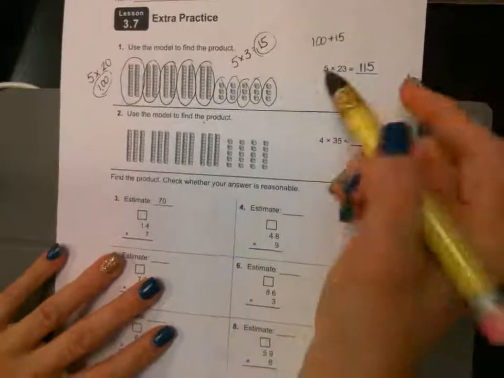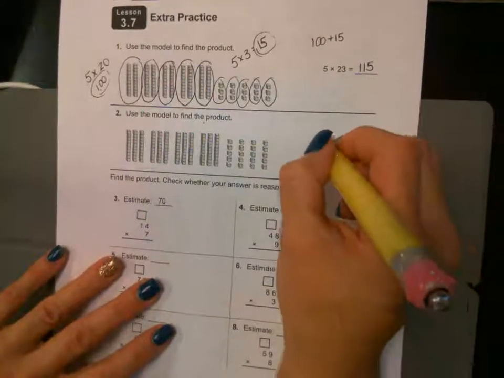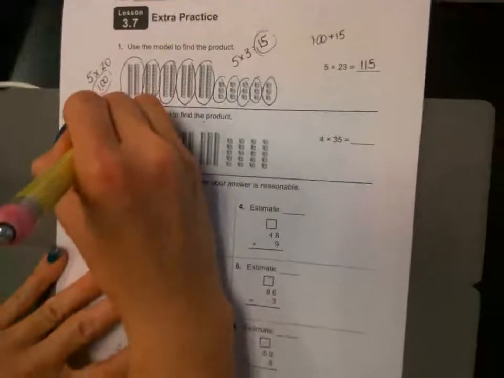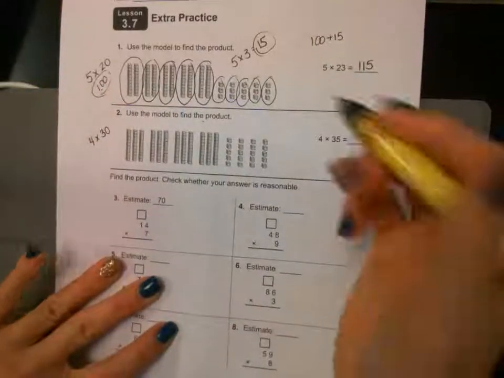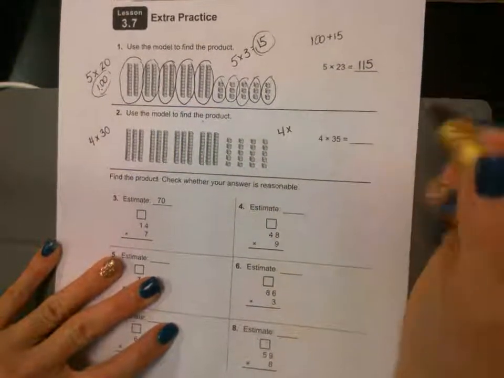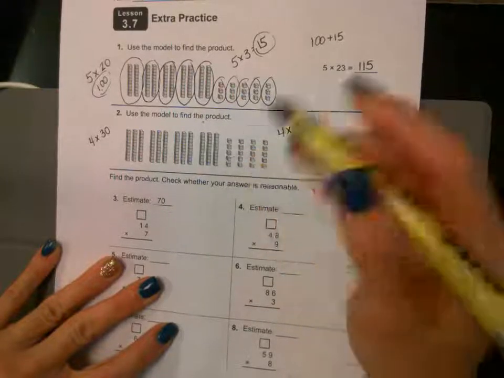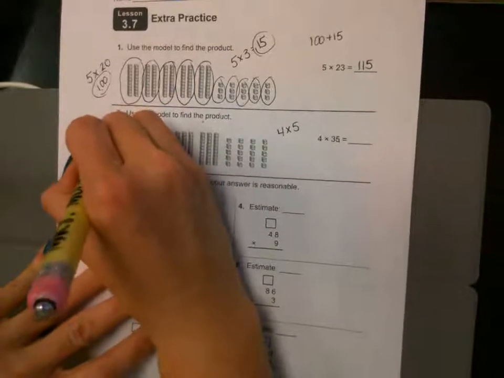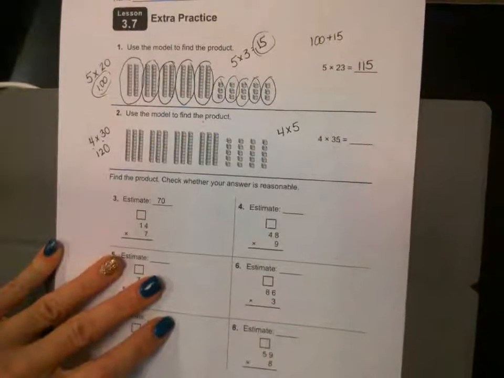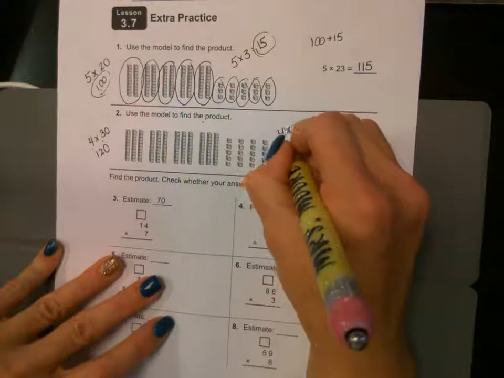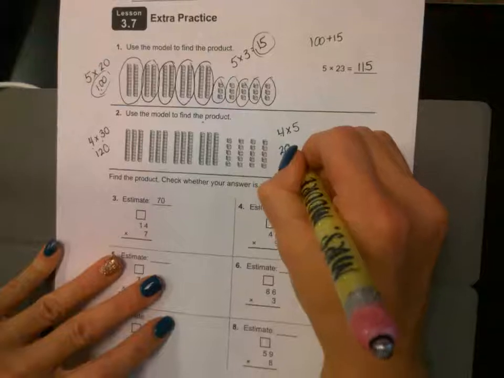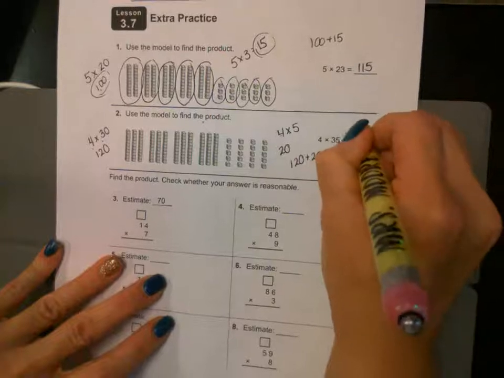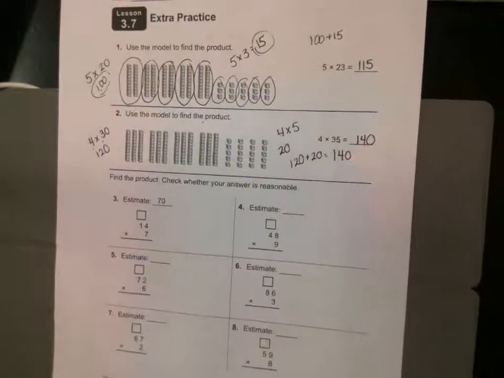So here we're doing 4 times 35. So I know I'm going to have 4 groups of 30. 1, 2, 3, 4 groups of 30. And then I'm going to have 4 groups of 5. 1, 2, 3, 4, 5. What is 4 groups of 30? 4 times 3 is 12 with a 0 on the end. What is 4 times 5? 20. And if I add 120 plus 20 more, I get 140. Okay?